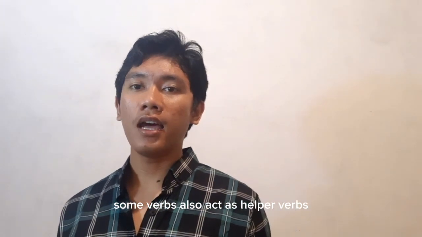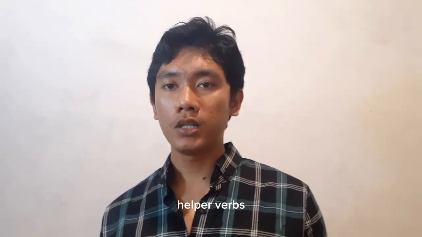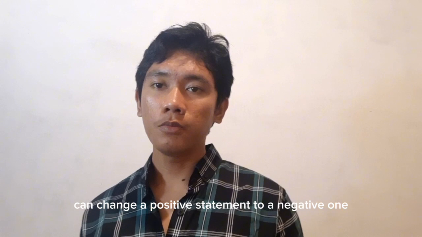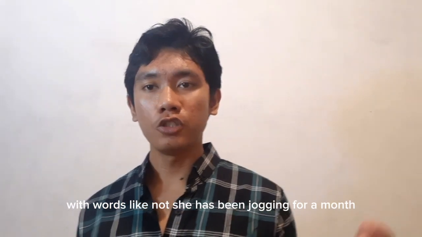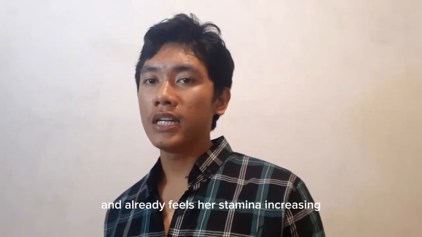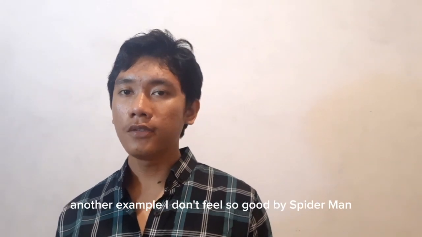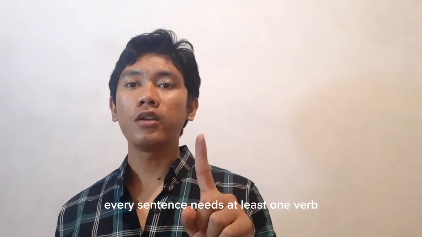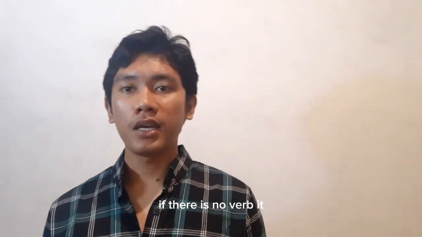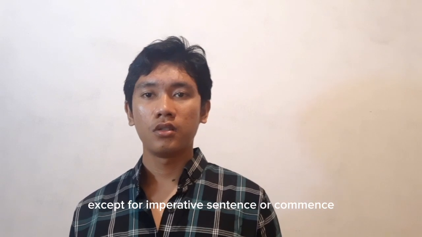Some verbs also act as helper verbs to change the tense of another verb. Likewise, these helper verbs can change a positive statement to a negative one with words like not. She has been jogging for a month and already feels her stamina increasing. Another example: "I don't feel so good," by Spider-Man. Every sentence needs at least one verb. If there is no verb, it is an incomplete sentence or a sentence fragment, except for imperative sentences or commands.